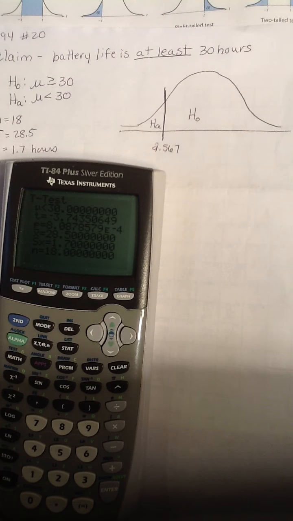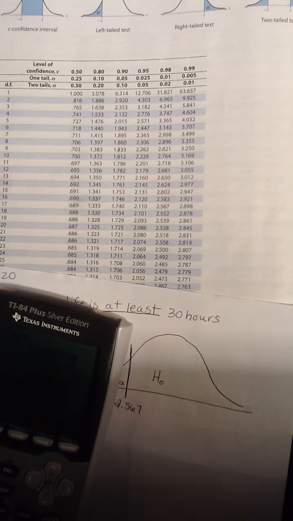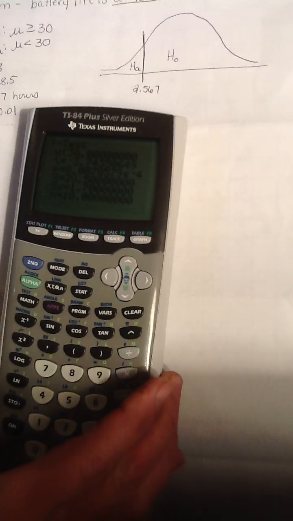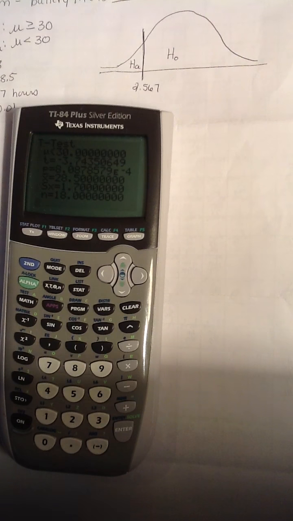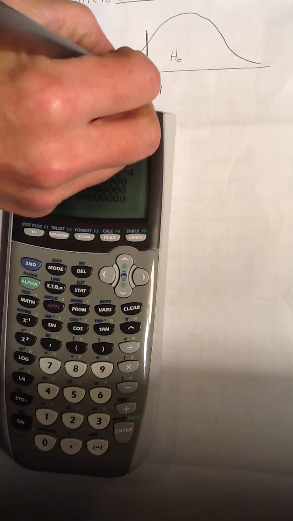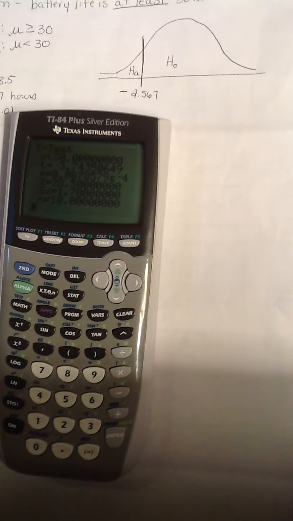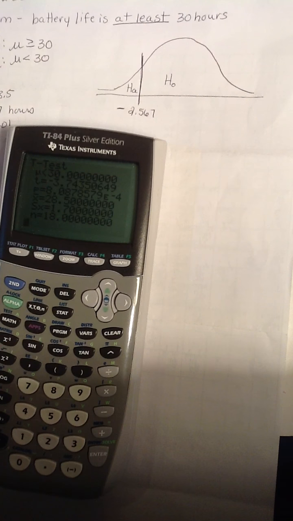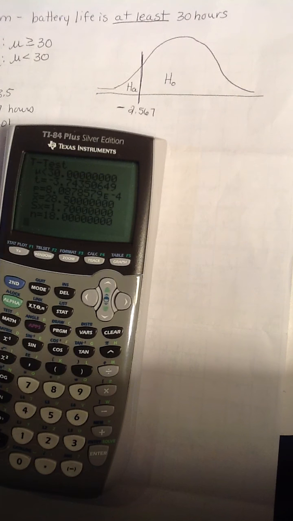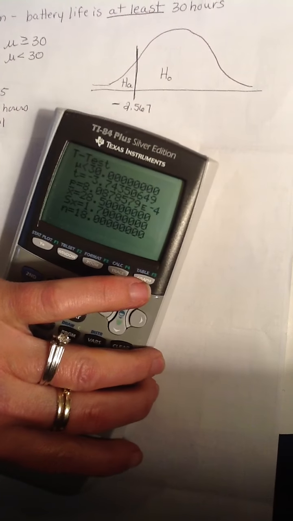If you looked at that t-distribution chart, notice that everything is positive. When you are dealing with a left-tailed test, it's just assumed that you're going to know that everything to the left is going to be negative. So your critical value is actually a negative 2.567. I'm going to compare that to what I found on my calculator, which was a t of negative 3.7435.